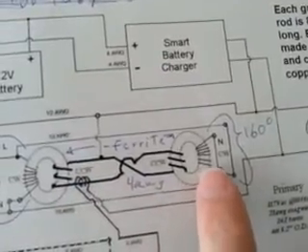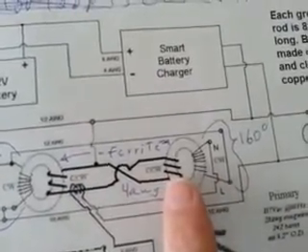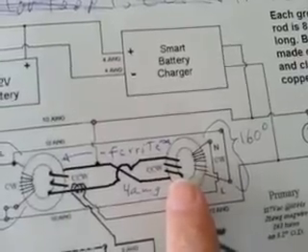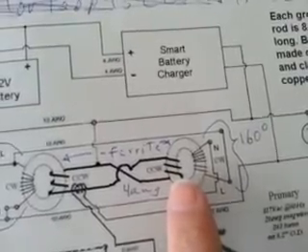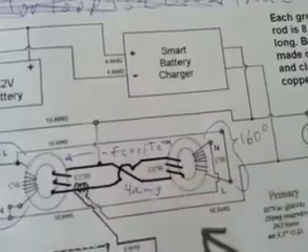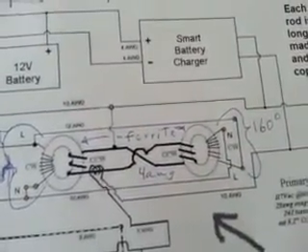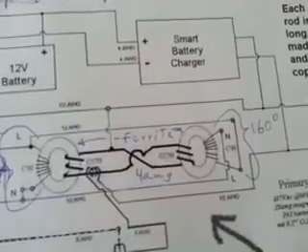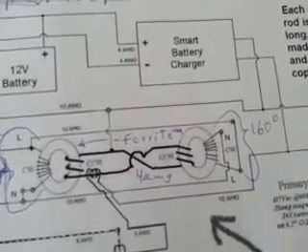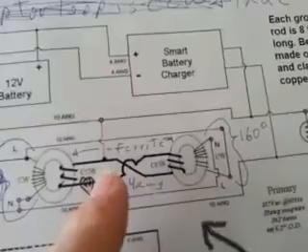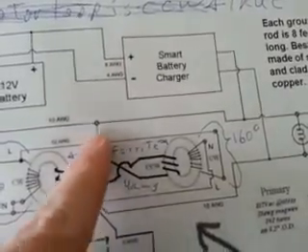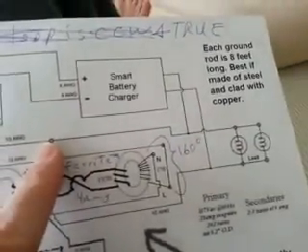It'll go to here and get stepped down, and still come back out here.